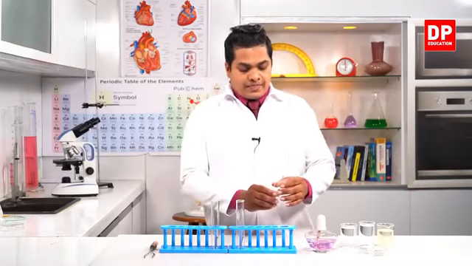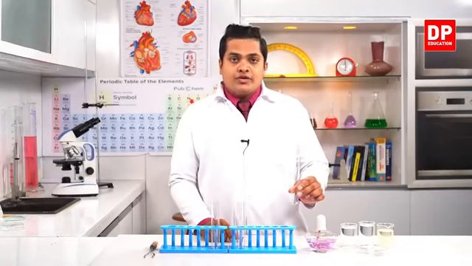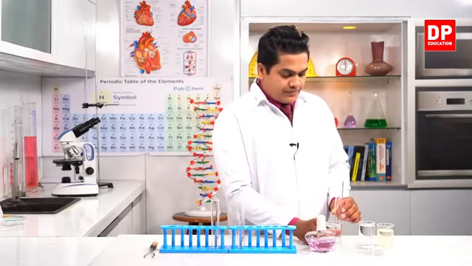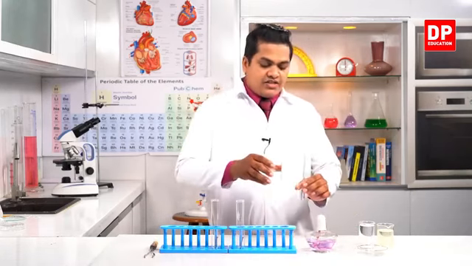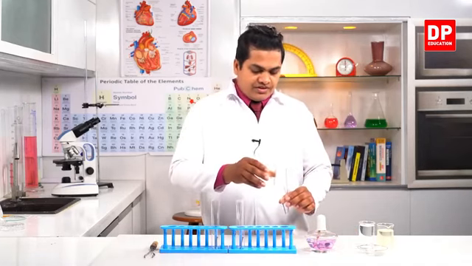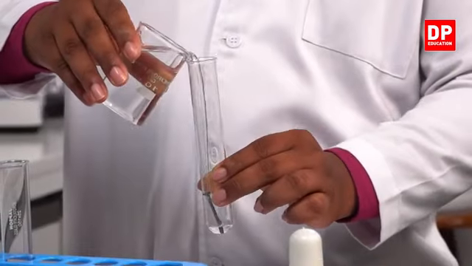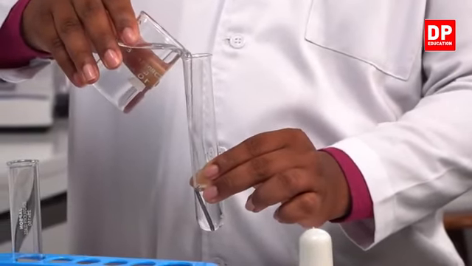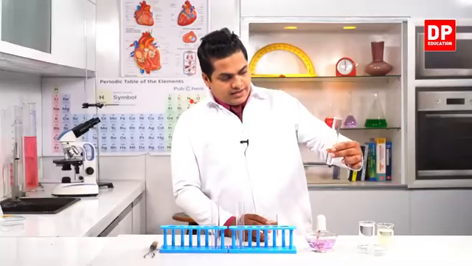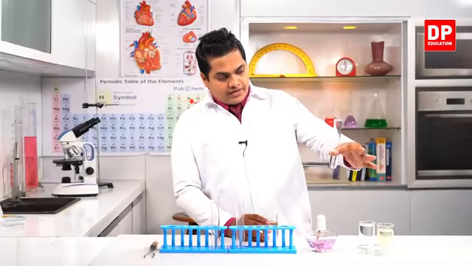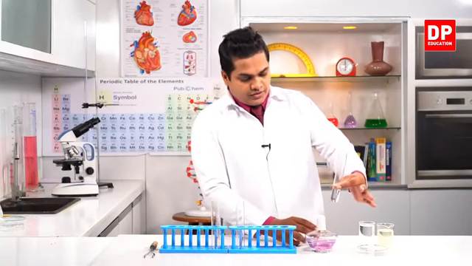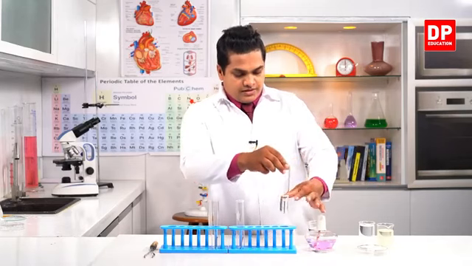Then I'm going to take some water and add this cool water. This is normal cool tap water. I'm going to insert this normal cool water into 1 test tube so that the iron nail is covered entirely like this. Okay. So I'll place it in here. Number 1.